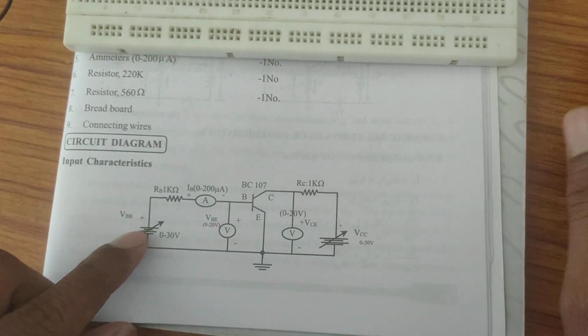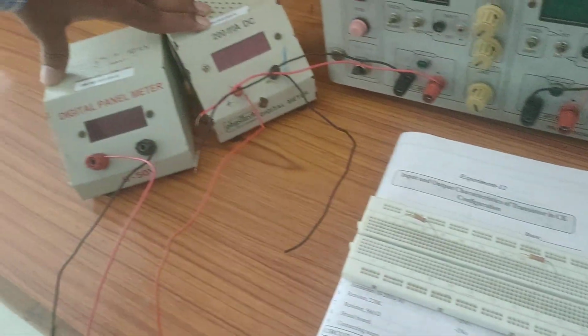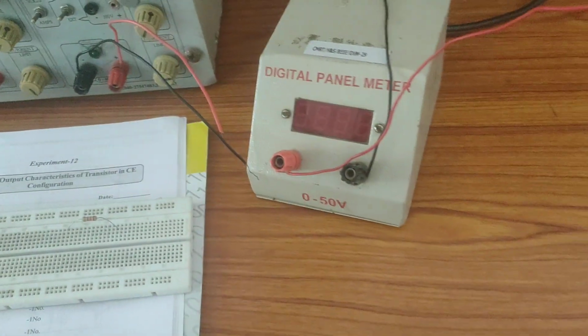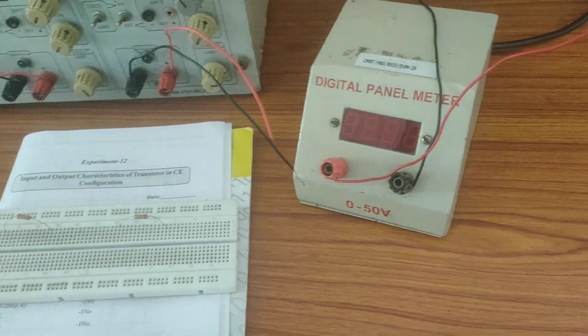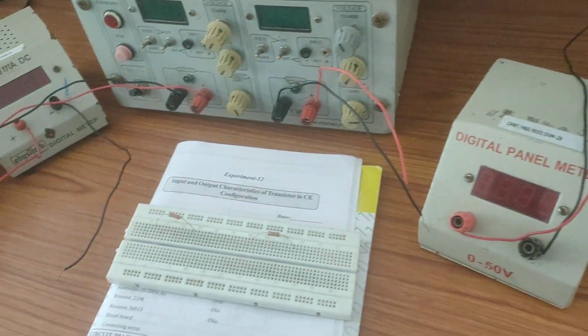That means first channel 1 RPS positive, RPS negative, second channel RPS, right? Next for input voltmeter and input ammeter. Next for output voltmeter, right? Input characteristics are plotted between input voltage versus input current by maintaining output voltage as constant.